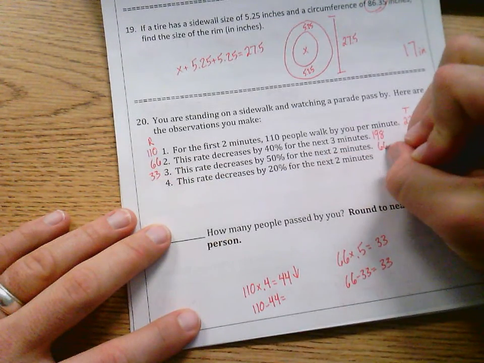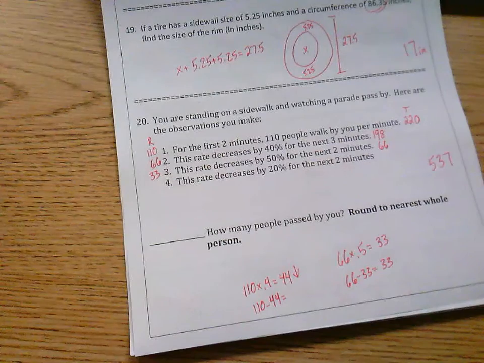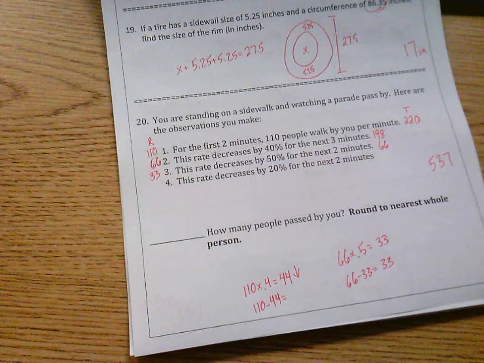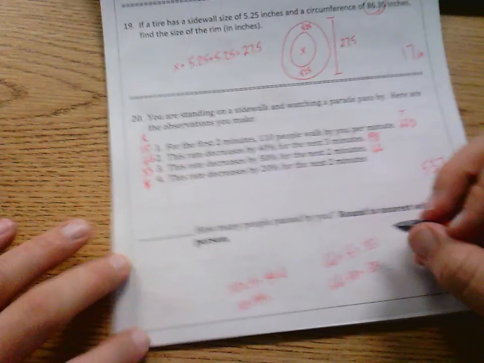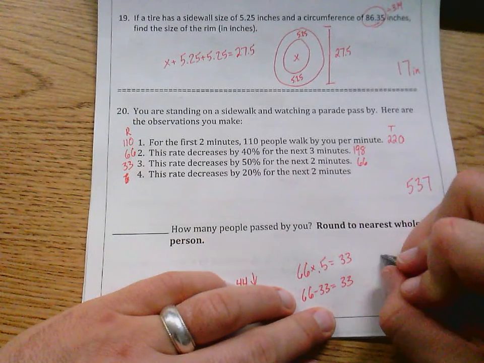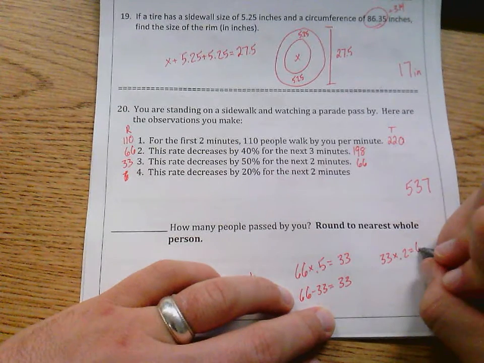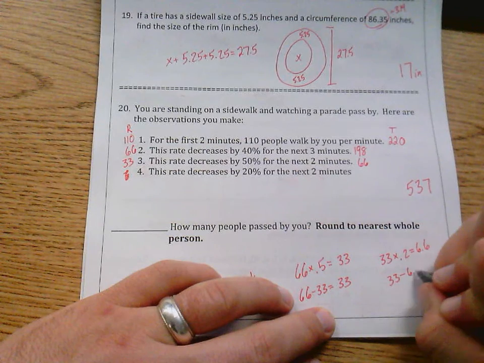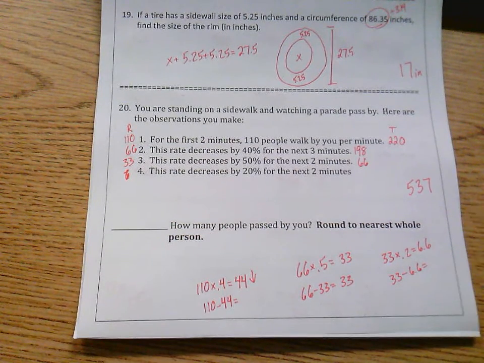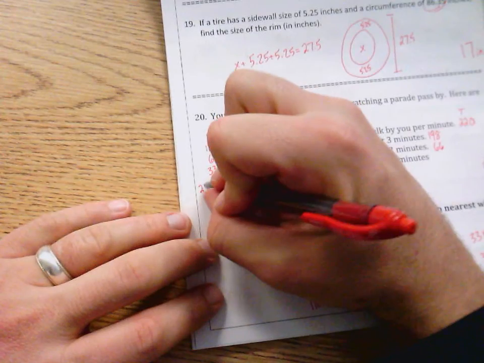Now this rate, as in 33, decreases by 20%. So when we multiply that by 20%, oh, we have a decimal, but it's okay. So off to the side here, 33 times 0.2 gives me 6.6. 33 minus 6.6, now I'm just doing my work over here. Hopefully you figure that out. 26.4 people. So 26.4 people for the next 2 minutes.